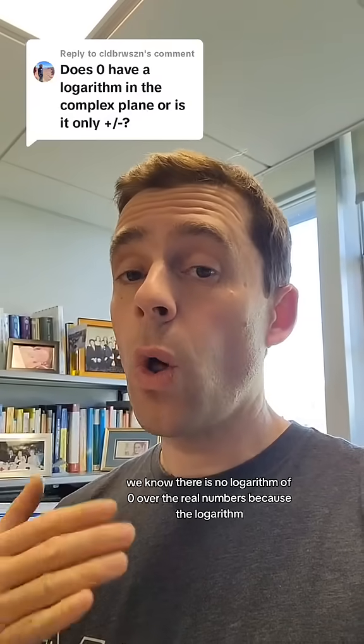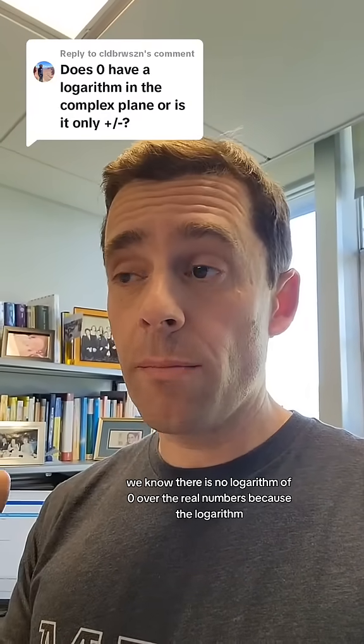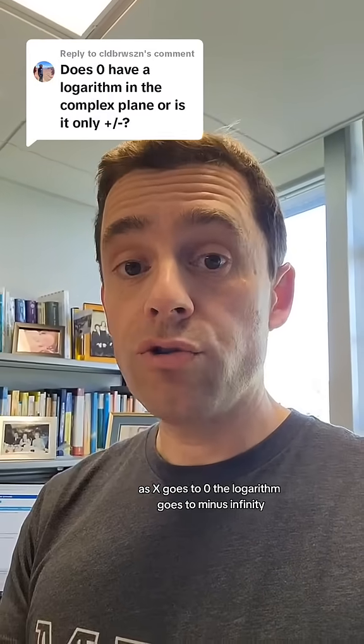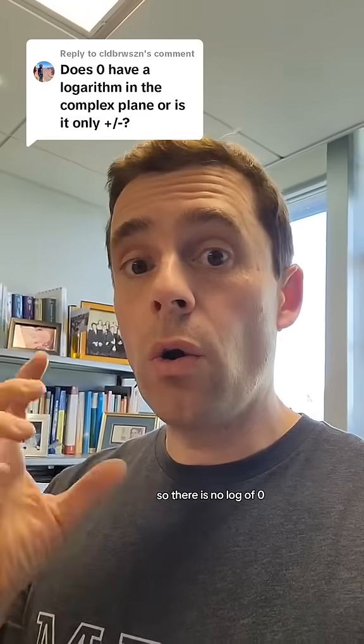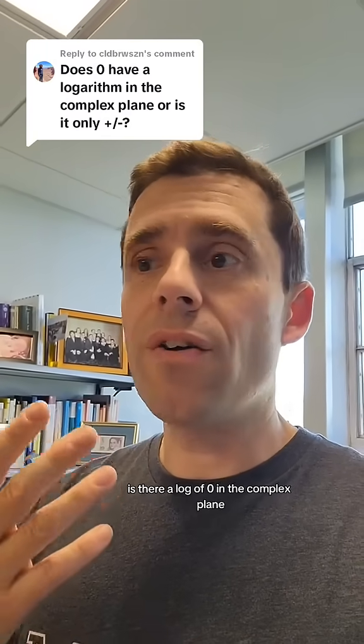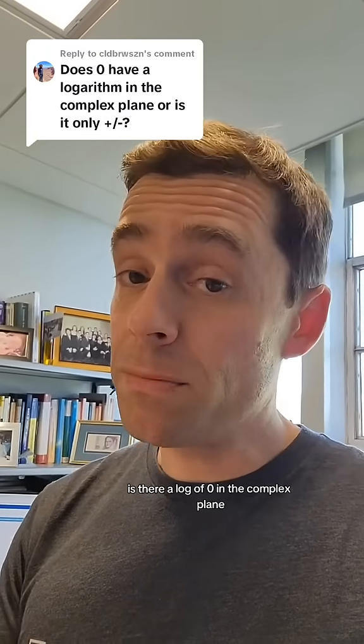We know there is no logarithm of 0 over the real numbers, because as x goes to 0, the logarithm goes to minus infinity, so there is no log of 0. But what about the complex valued logarithm? Is there a log of 0 in the complex plane?